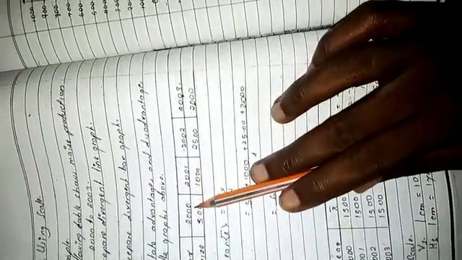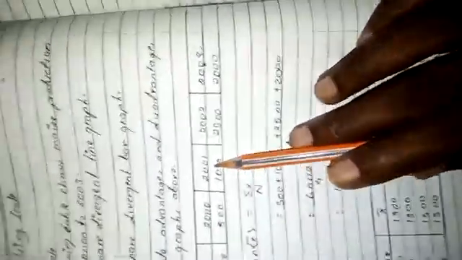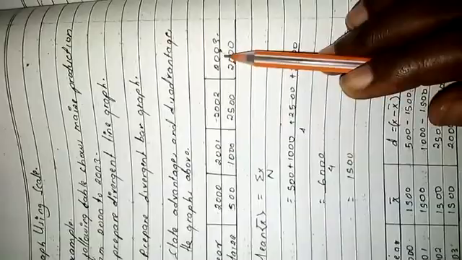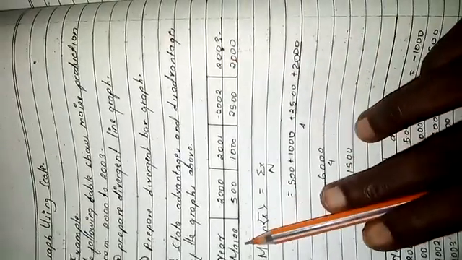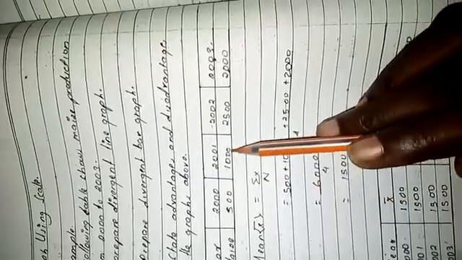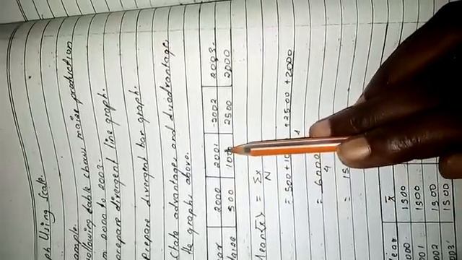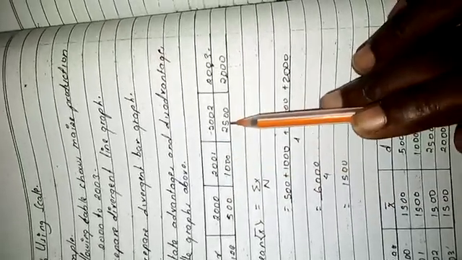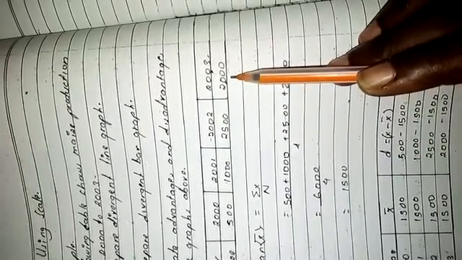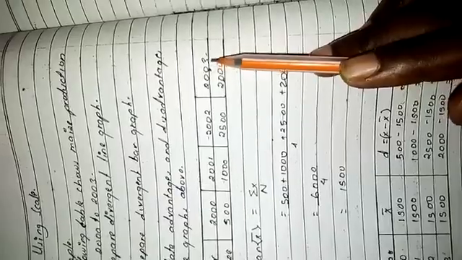Here we have the years 2000, 2001, 2002, 2003, and maize production is 500 for 2000, 1000 for 2001, 2500 for 2002, and 2000 for 2003.